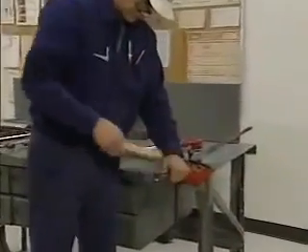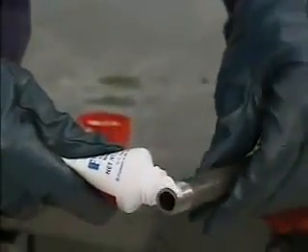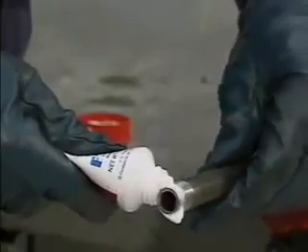Now, remove the remaining chips and shavings from the pipe with a wire brush and apply a thread lubricant or a thread sealing compound to the pipe to prepare it for connection to a fitting.